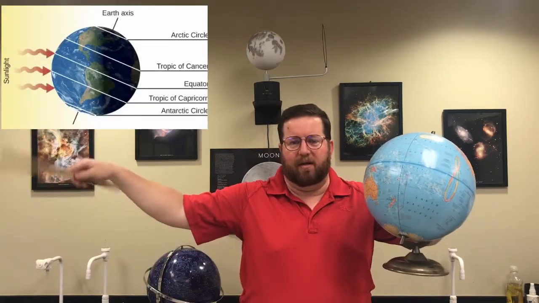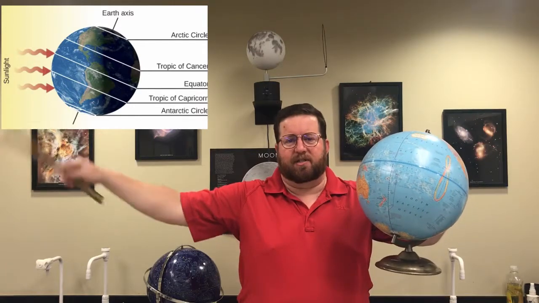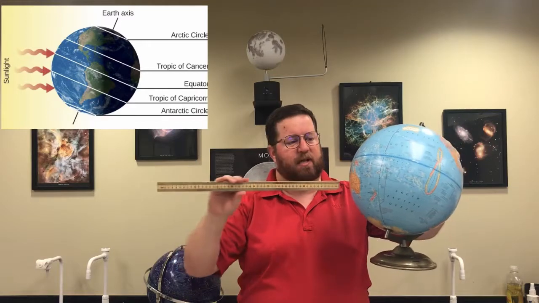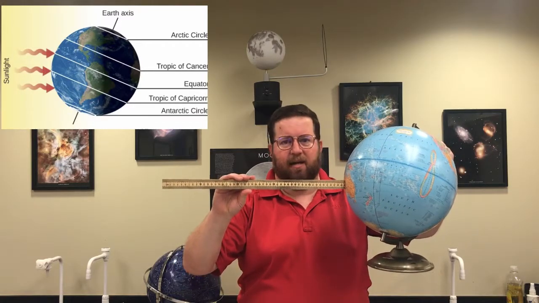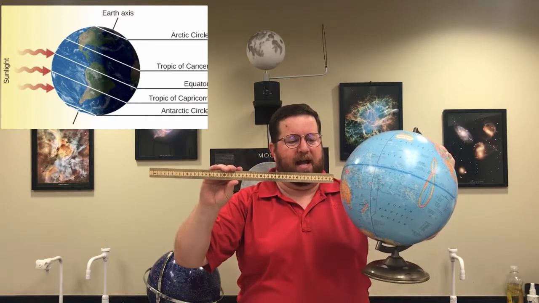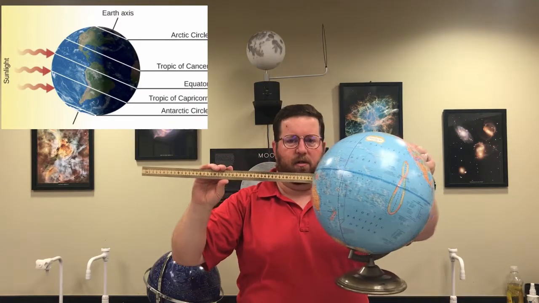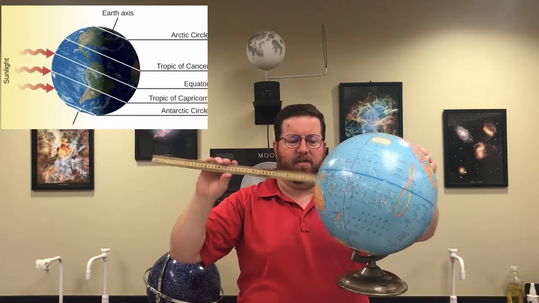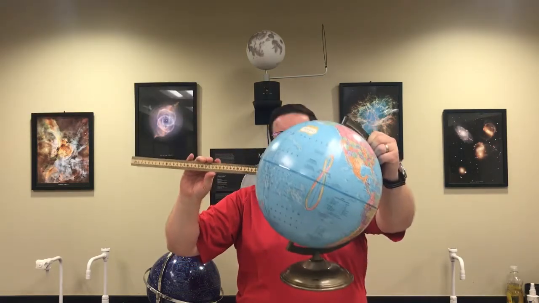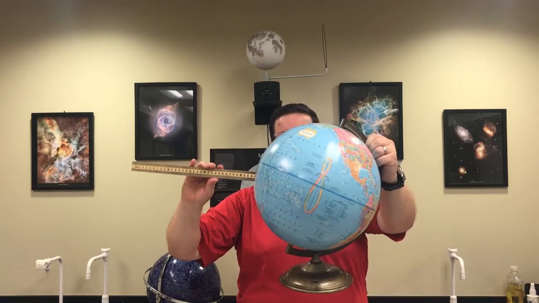So back here on the other side of the sun, you have the constellation Capricorn, which you can't see because it's daytime, but that's where the sun is, and the sun is hitting directly as far south as it will go. And then as you go around, you're going to notice that the sun is going to line up with the equator at a certain point. So there-ish, the sun's going to be lined up with the equator.